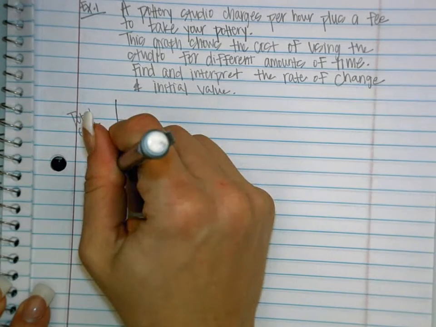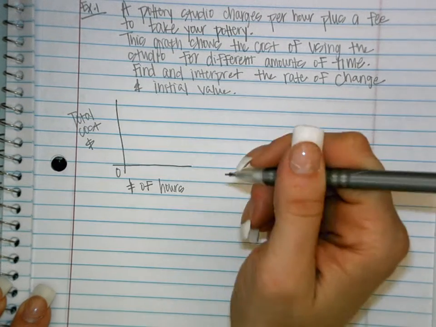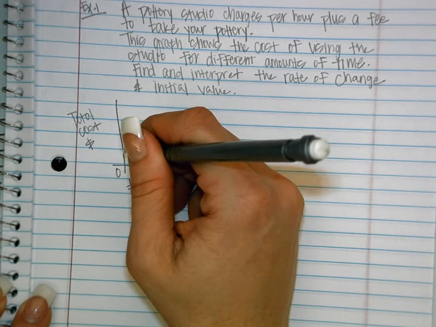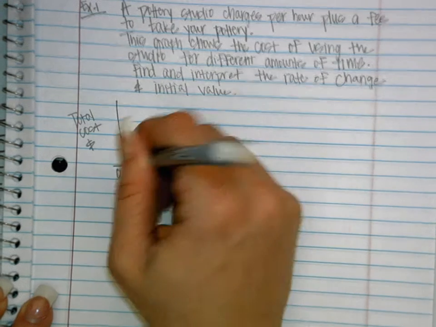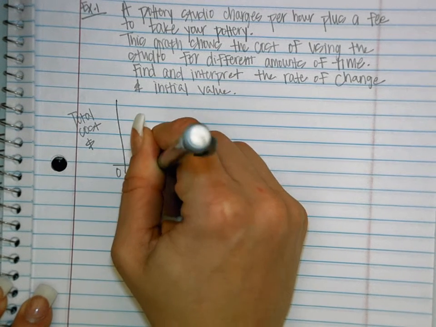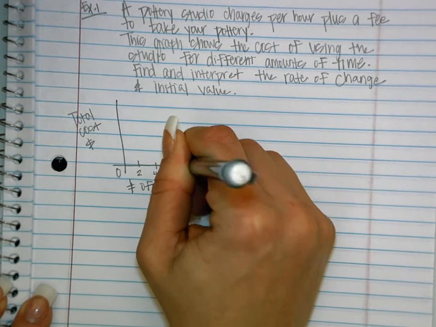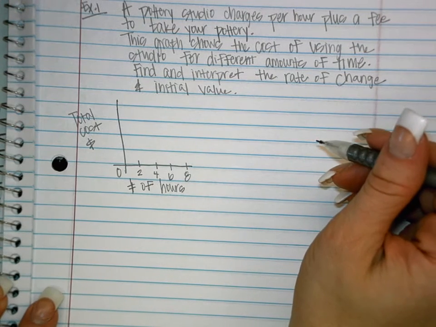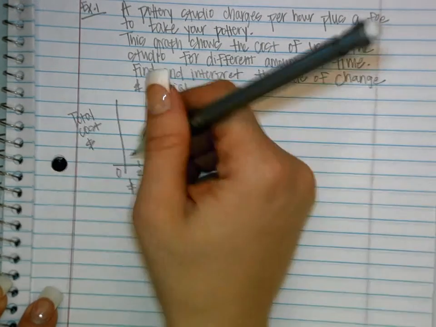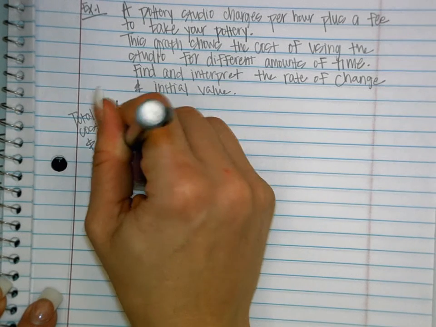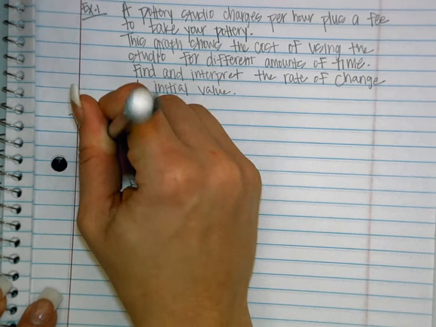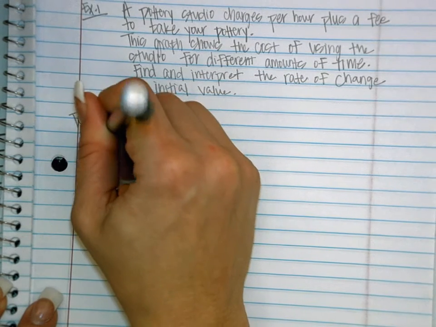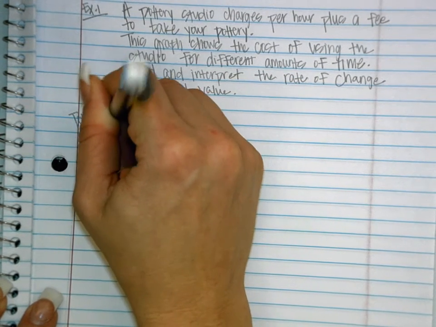Over here is 0, and we're going to go all the way up through 9. Actually, I'm going to count by 2s. So 0, 2, 4, 6, and 8. On the side we're going to count by 20s. So 20, 40, 60. We're going to try to take this all the way up to 160. Hopefully I left enough room.